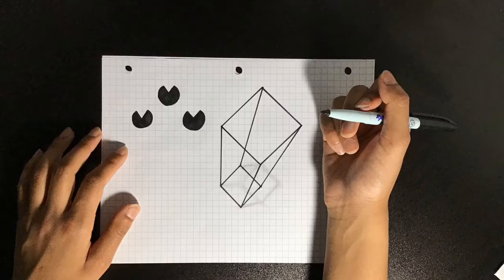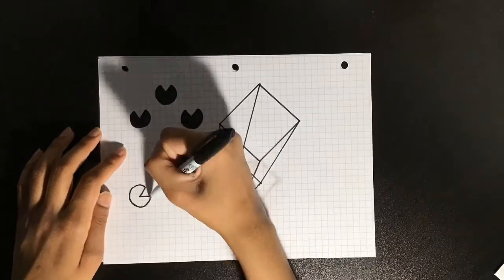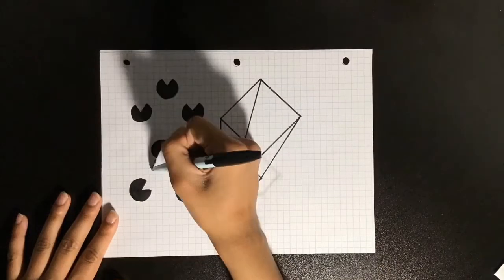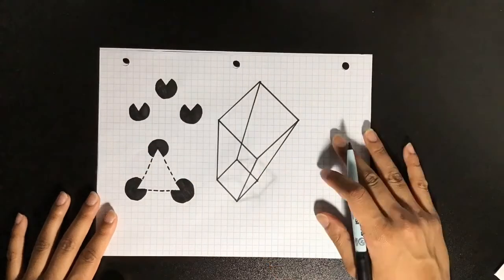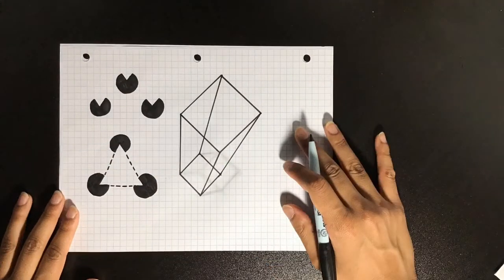When I place them in a certain formation, your brain sees an invisible triangle made up by the slices taken out. Your brain knows that if part of the circles are hidden, there must be something in the way, so it connects the dots. Here's another one.